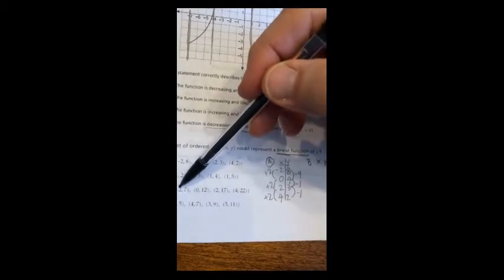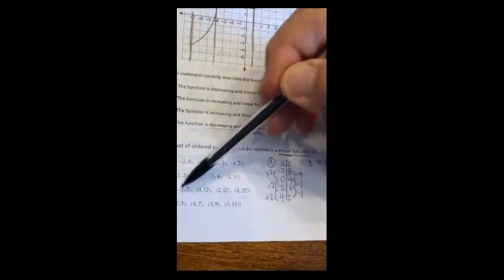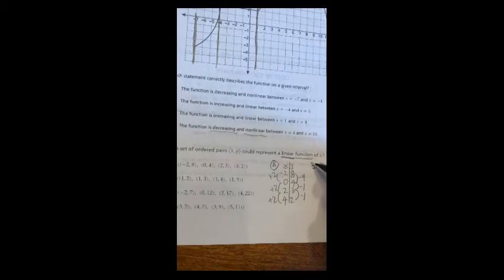C, let me just double check here and make sure that it's possibly a function. It is definitely a function because each input has an output. There's all different inputs and different outputs, so we can look at that one. So let's take a look. I'm going to just change this to C. All right, and I've got my X and my Y. I've got -2, 7, 0, 12, 2, 17, and 4, 22.